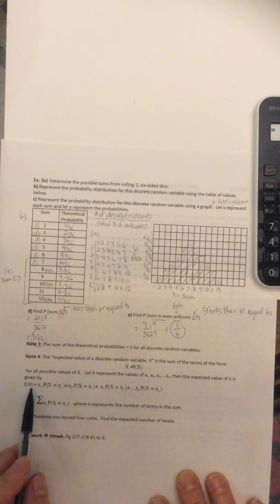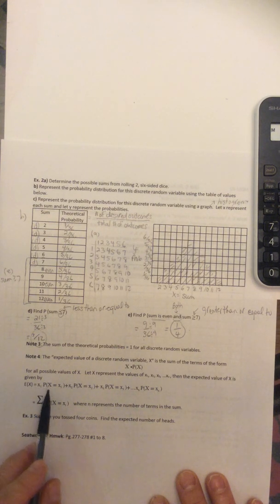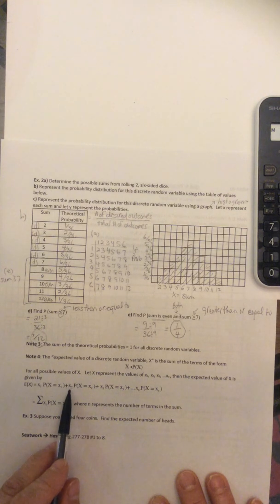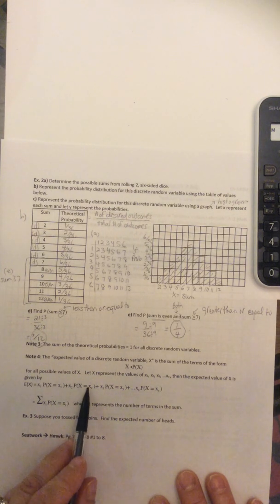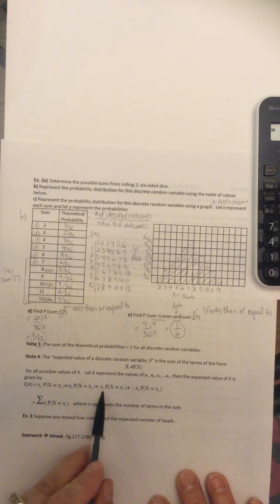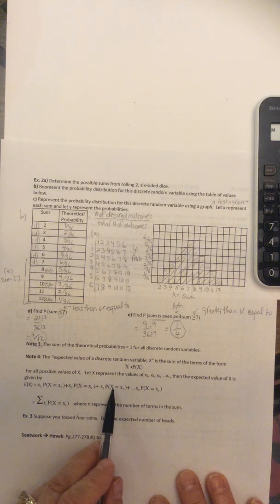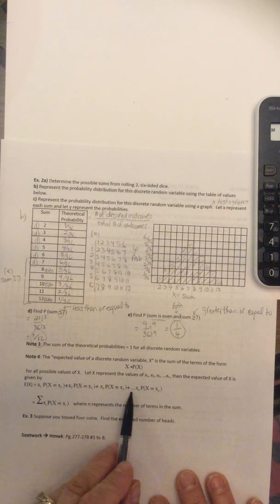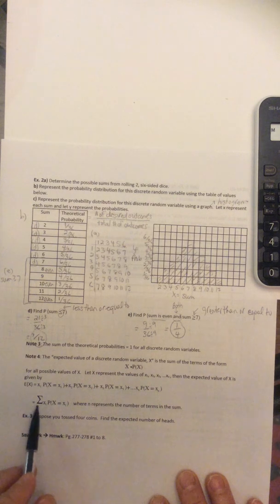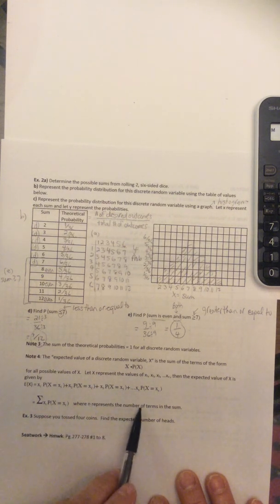Then the expected value of x is given by the expected value E, where the value of x is multiplied to the value of the probability when x is specifically 1, plus when x is 2 times the probability of x being 2, plus when x is 3 times the probability when the discrete random variable is equal to 3, and then so on. Now, it's all simplified into something that looks even more complicated, where n represents the number of terms in the sum.